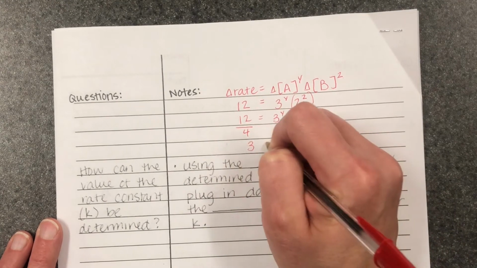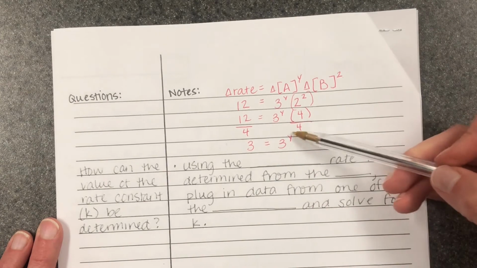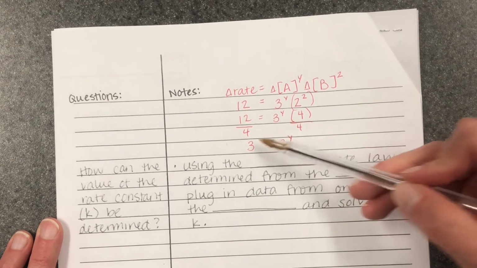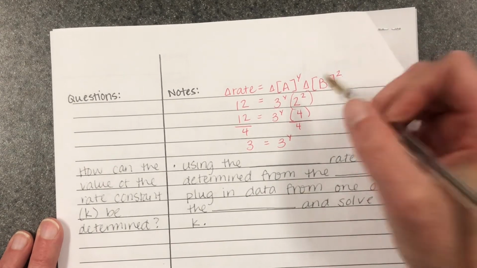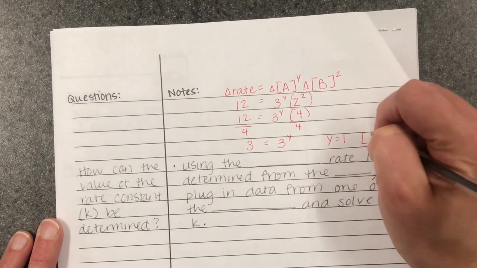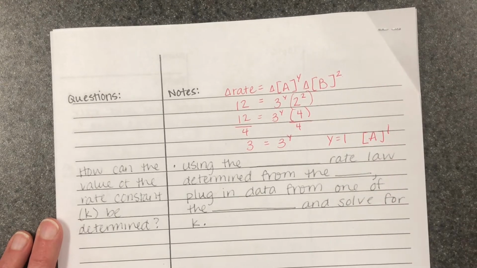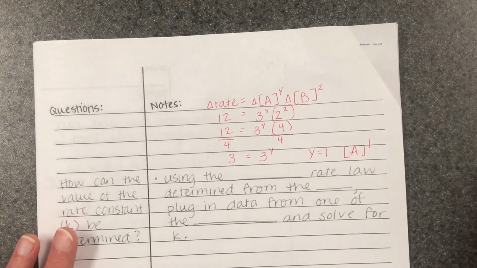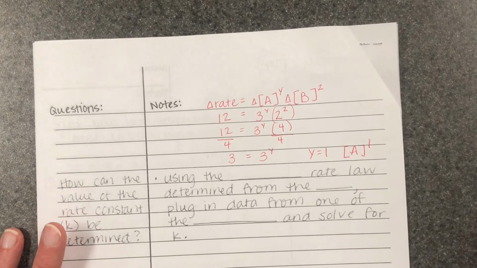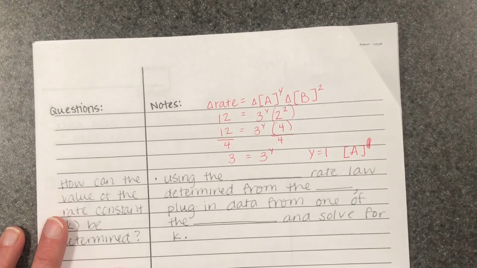We end up with 3 is equal to 3 to the power of something. And the only thing that we could put there so that the numbers on both sides are the same is 1. So y equals 1. And so that means that A is first order. It's going to have an exponent of 1, which honestly, in math, when we're multiplying and using exponents, isn't that handy. So we could actually just leave the exponent off of there.